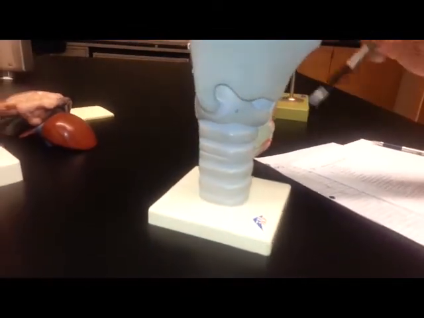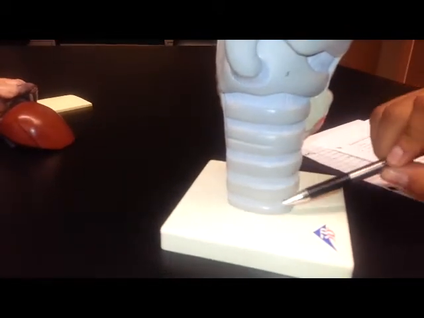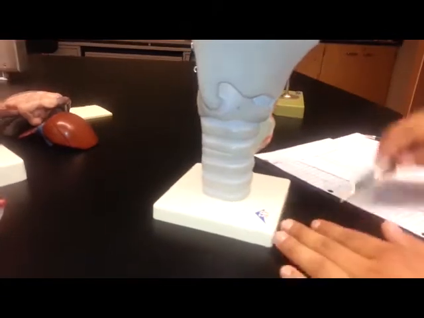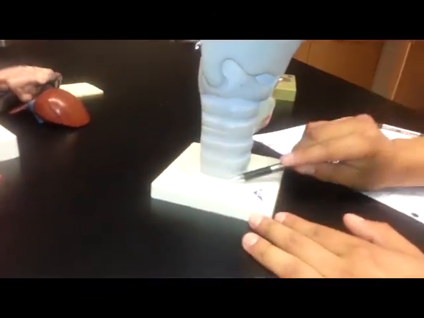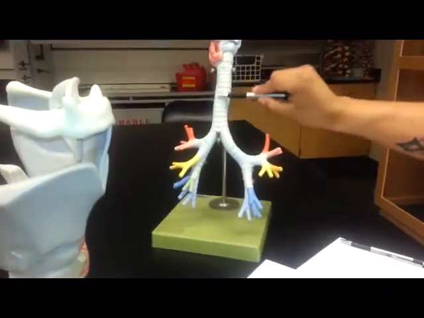Next would be the tracheal membrane, which is this one right here, and each membrane below that would be the tracheal membrane. All these structures. Next would be the trachea, which is this whole thing. Or if you'd like to come over here, the trachea.